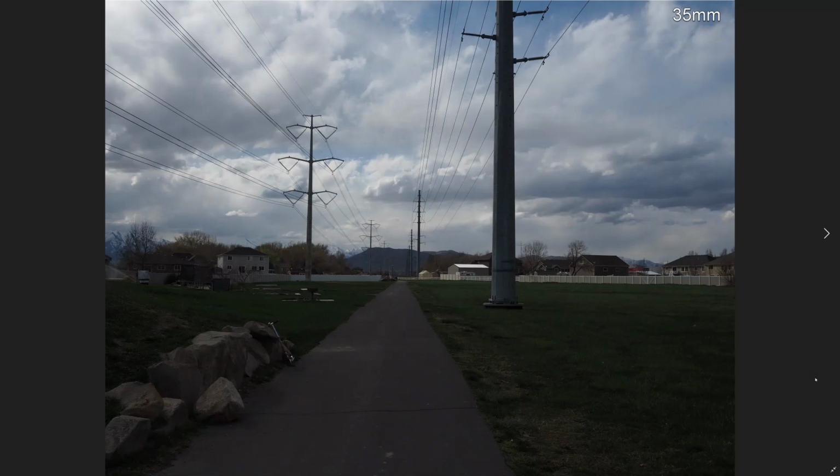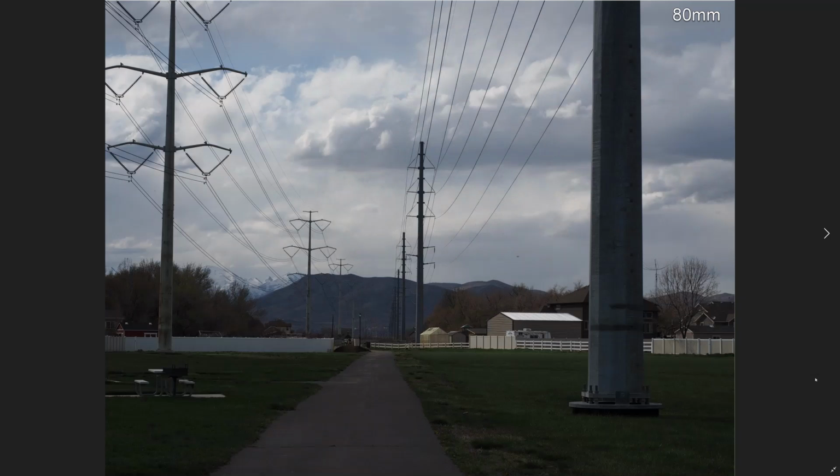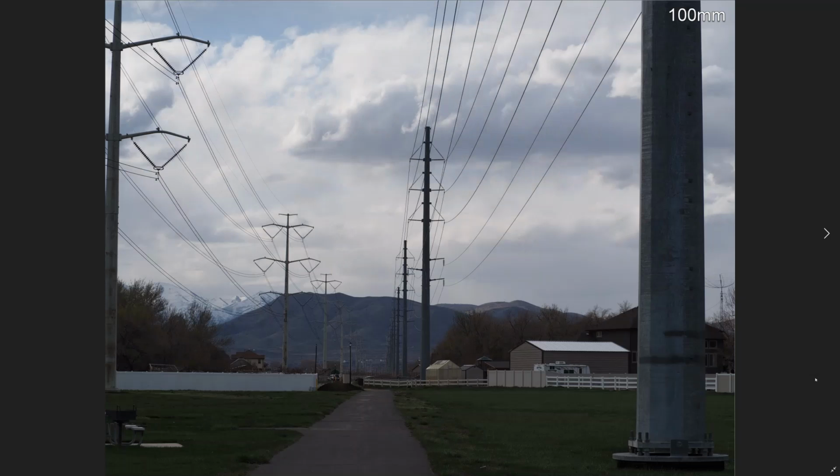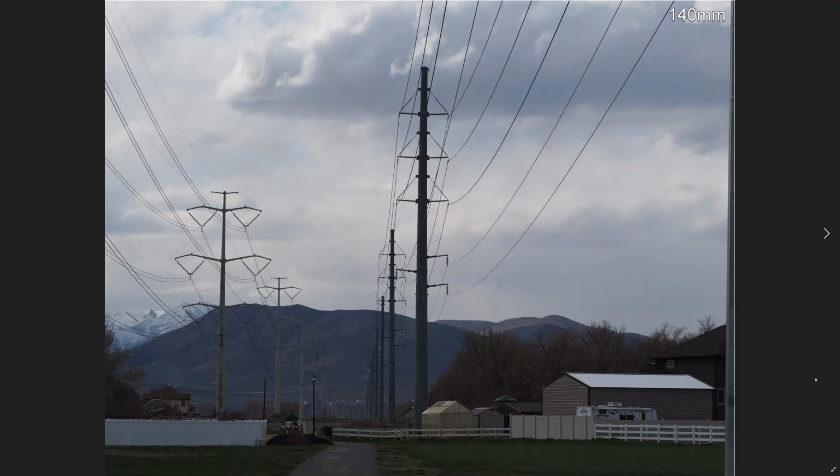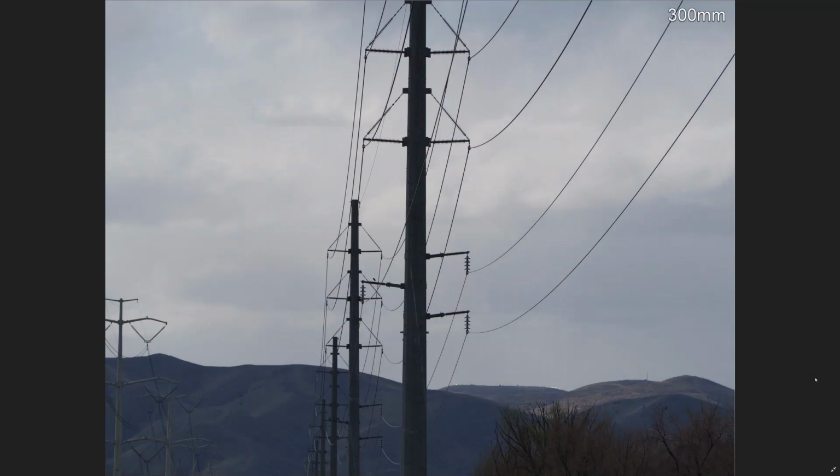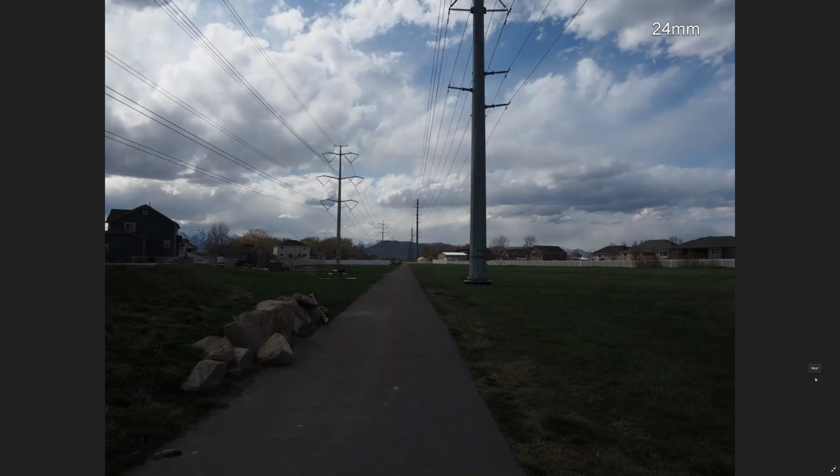So here's 35, 50, 80, 100, 140, 200, and 300. Notice the dramatic difference between 300 and 24. So another way to look at this is to look at all the different focal lengths together in one image, which is what I have here.